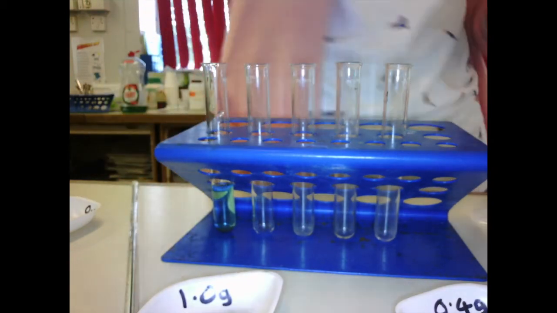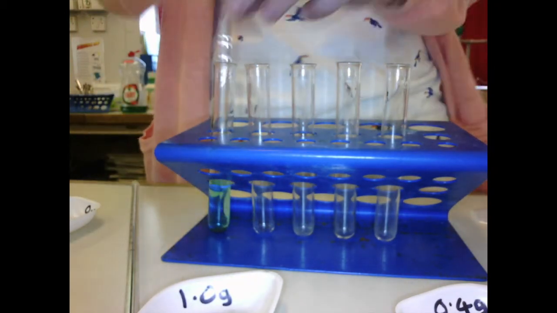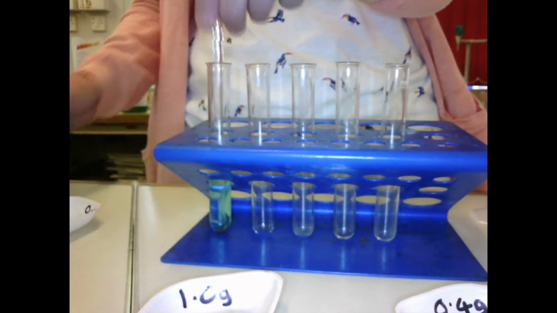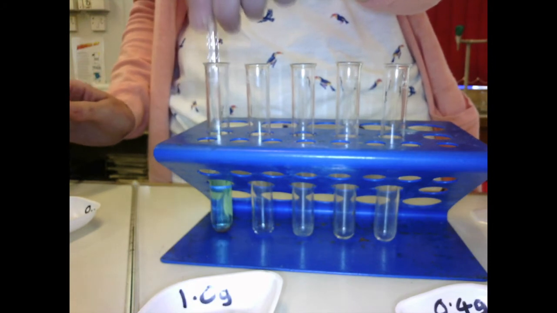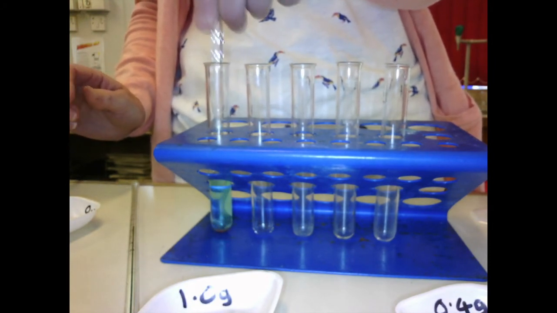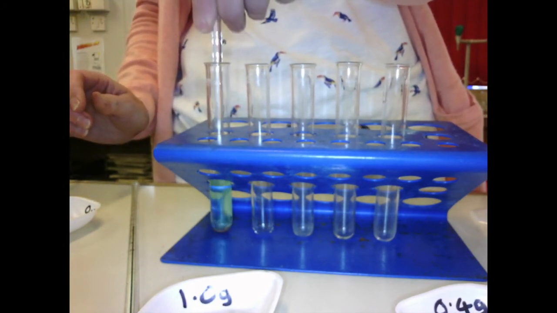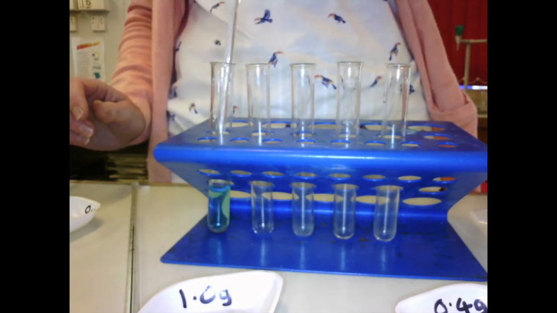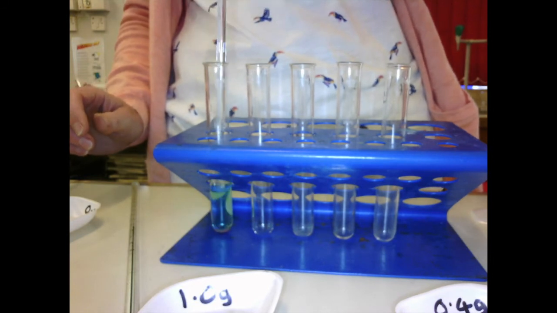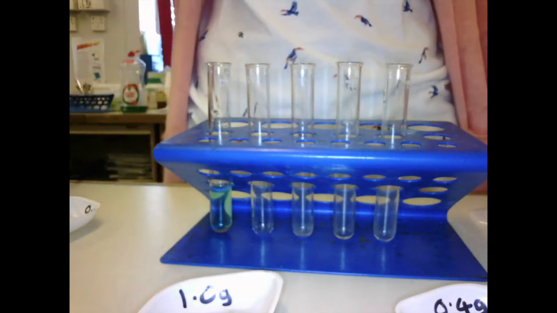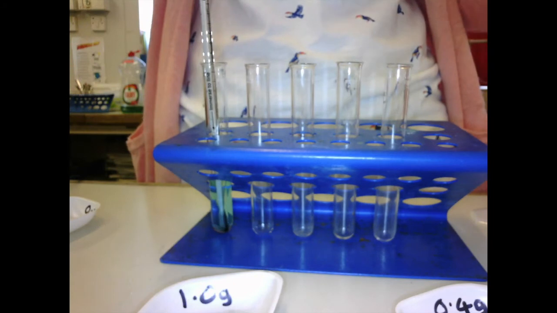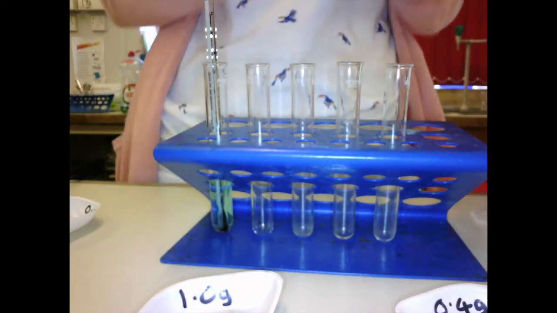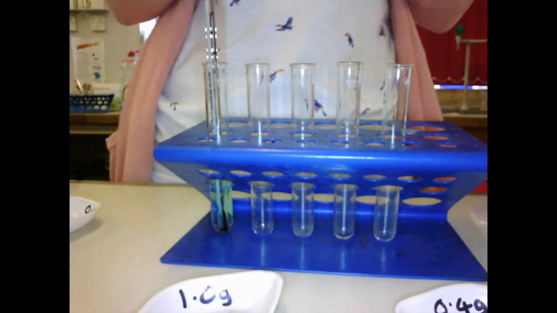stir with a stirring rod for exactly 1 minute. So take a stop clock, stir with a stirring rod. For example, we're using 0.2 grams here. Stir with the stirring rod for 1 minute. And then you take the temperature again. And we will repeat that for all our measurements of iron filings.